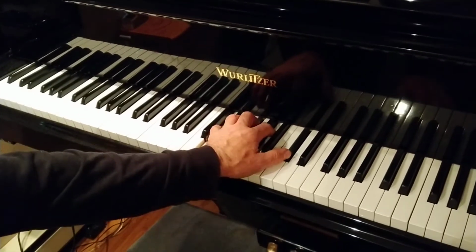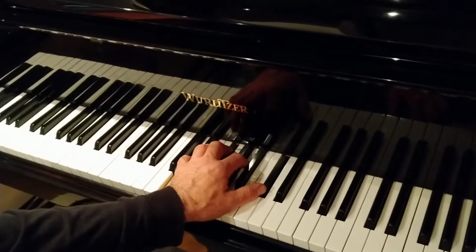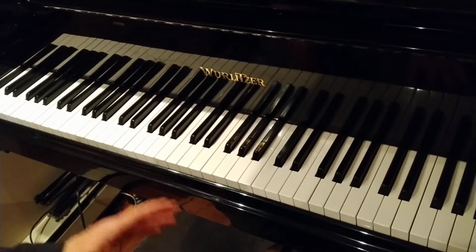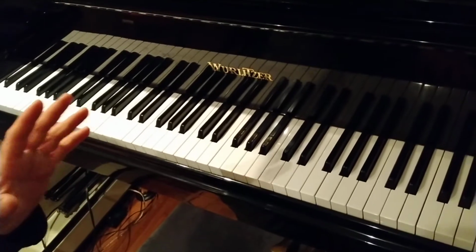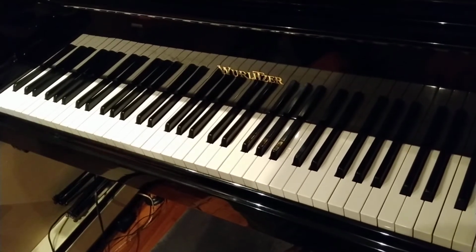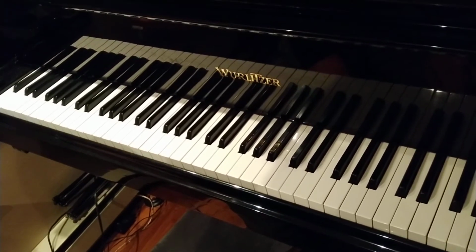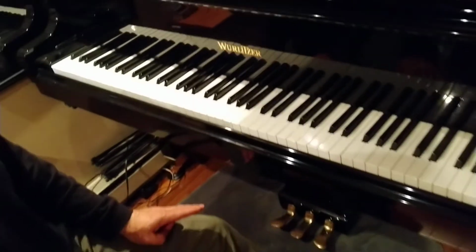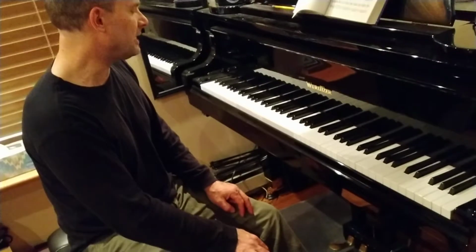Notice the only black keys that I played were F sharp and C sharp, so staying diatonic in the key of D. The diatonic seventh chords in major keys are always going to turn out to be major, major, minor, minor, minor, minor, major, major, major, minor, minor, minor, half diminished, and then major, major again on 1.